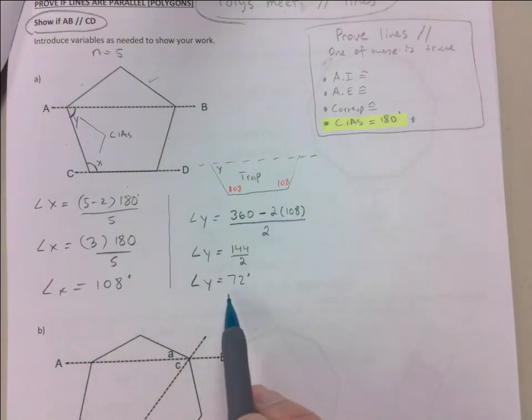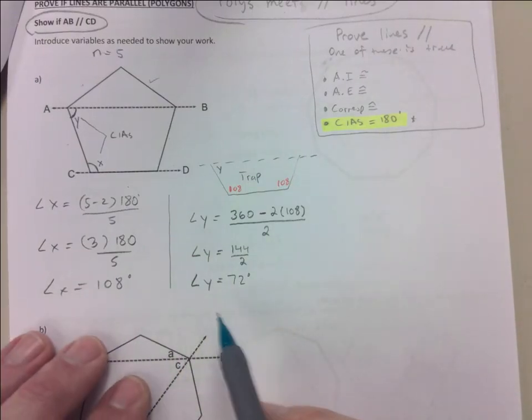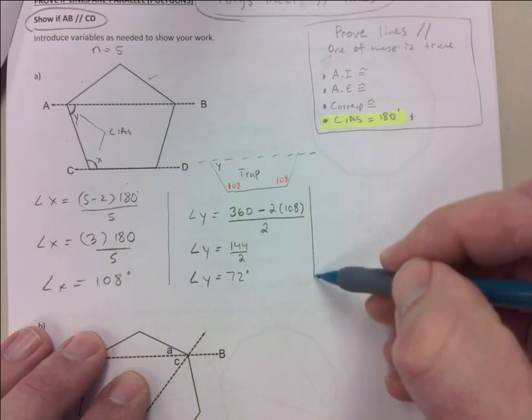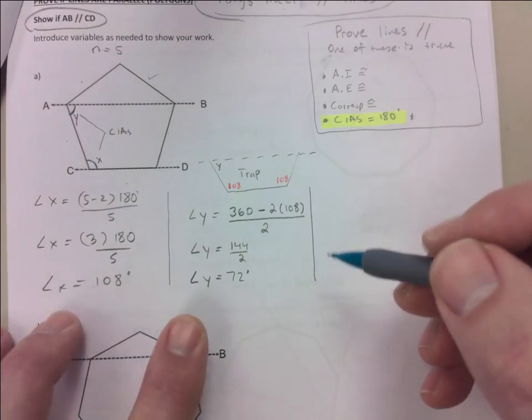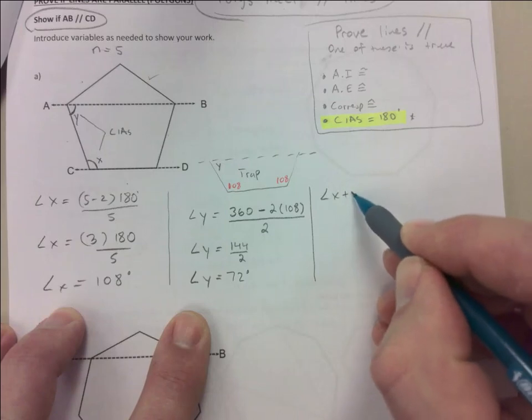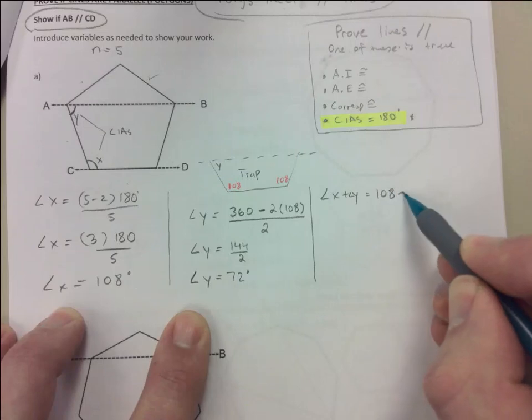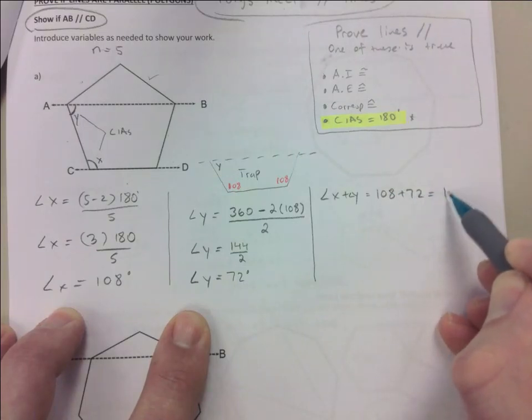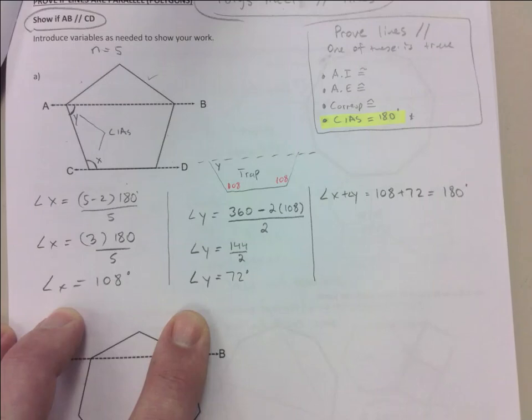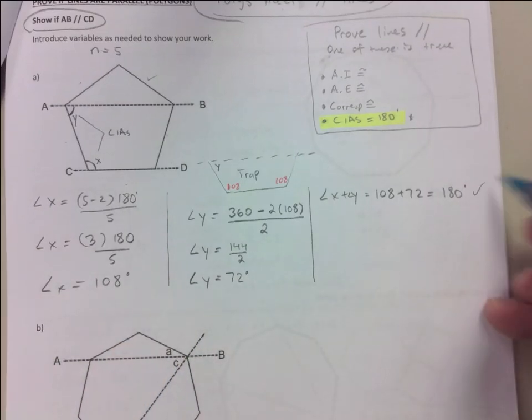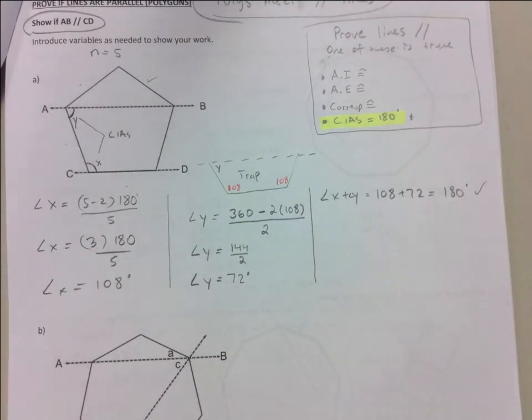So these two are important. And I will say that angle X plus angle Y are equal to 108 plus 72. That's 180 degrees. So you check that. You're like, okay, they're adding up to 180.